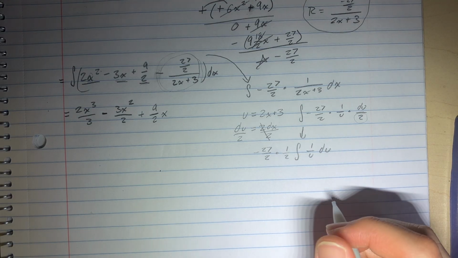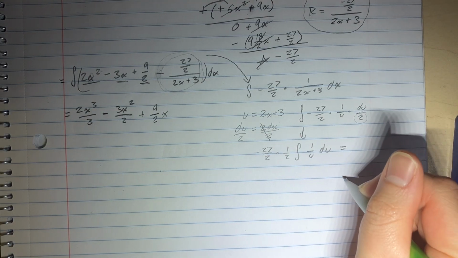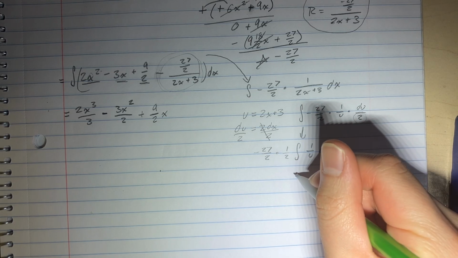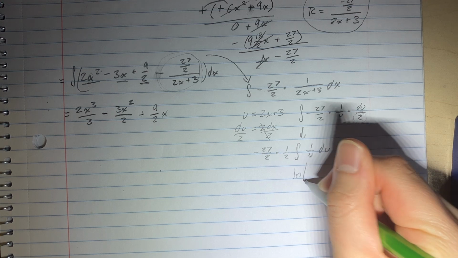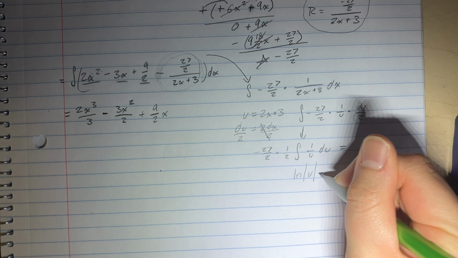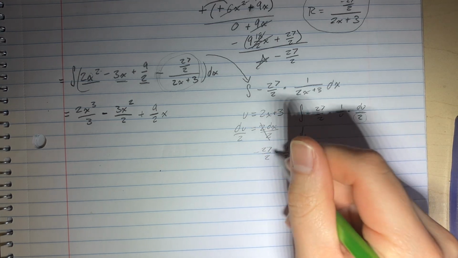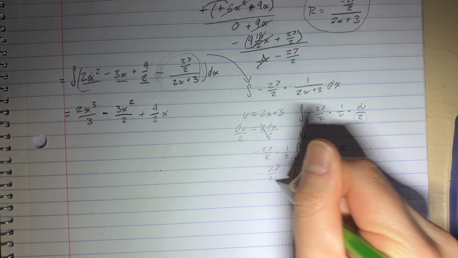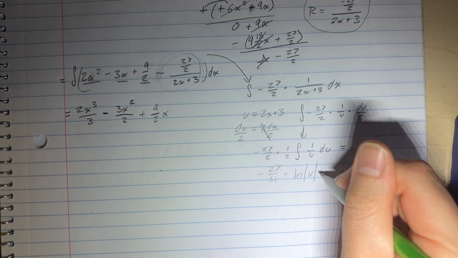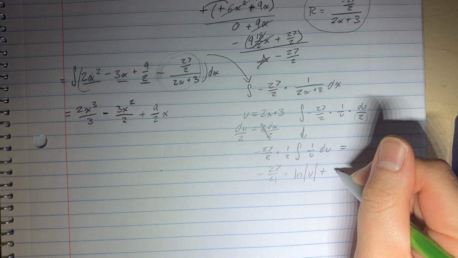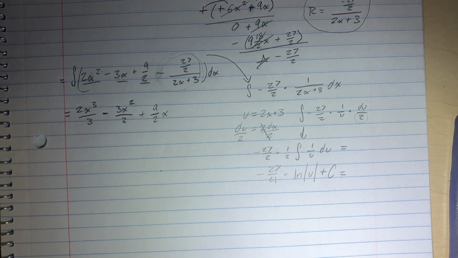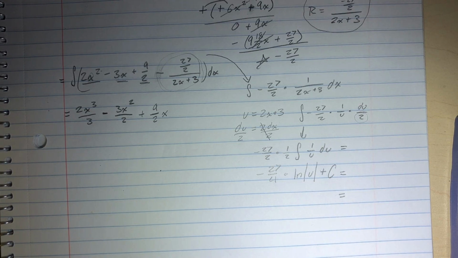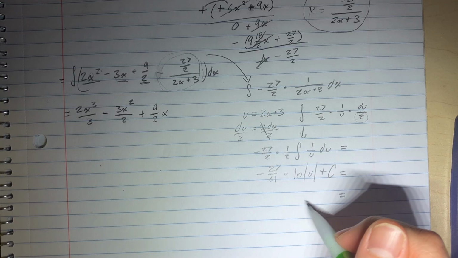And then remember from our antiderivative rules that the integral of 1 over u is going to be equal to ln u, right? And then don't forget your constants up here. I'm just going to combine them and call it negative 27 divided by 4 times ln u, and don't forget your plus c. That's really important. Never forget plus c. And then we can plug back in our equation that we found for u.